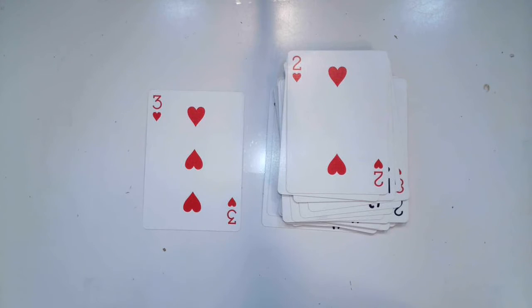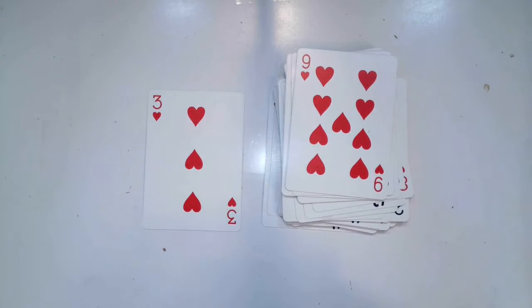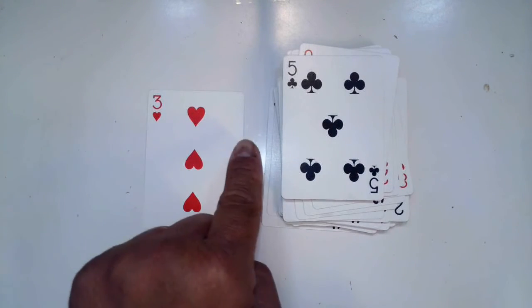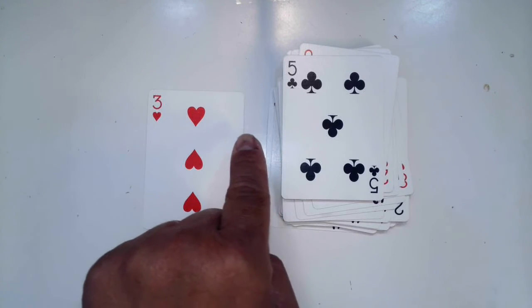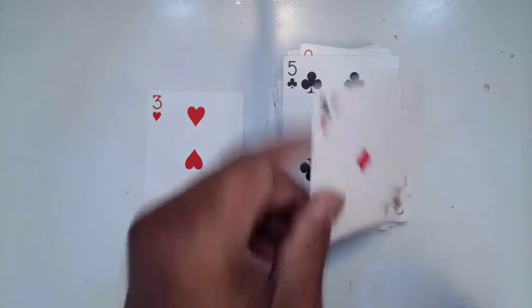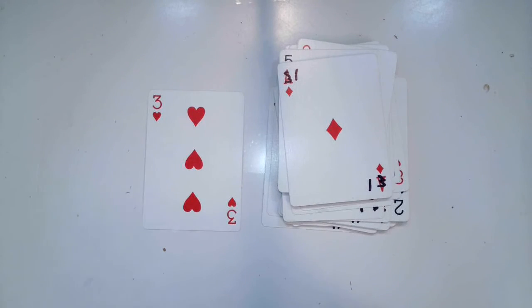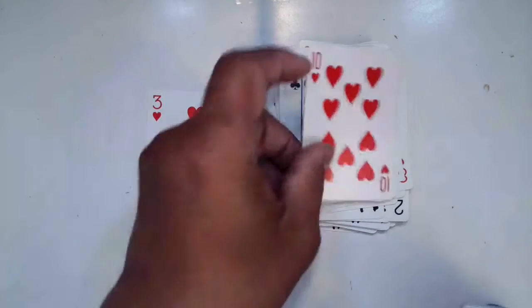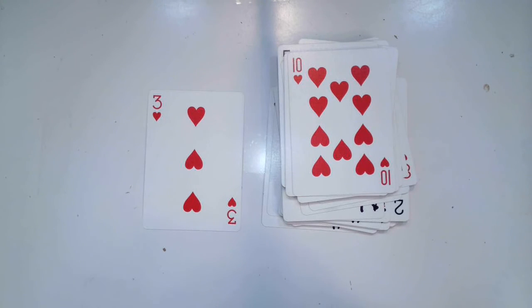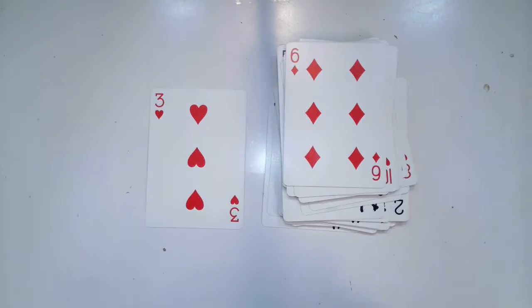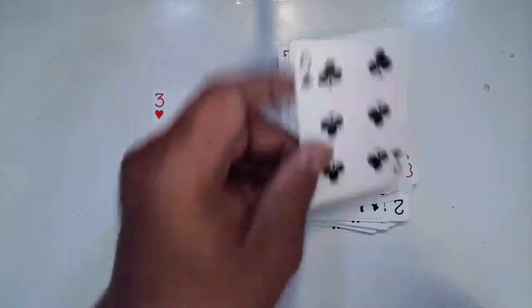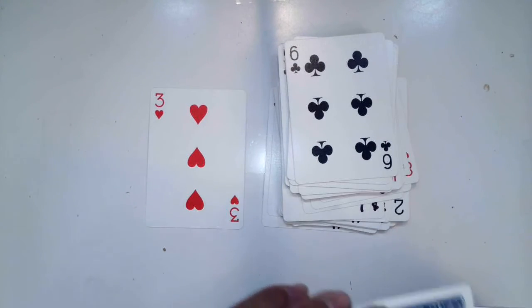3 times 2, 6. 3 times 9, 27. 3 times 5, 15. 5, slide on the clock, slide your finger, 15 minutes. 3 times 1, 3. 3 times 12, 36. Memorize it. 3 times 10, 30. 3 with a 0. 3 times 6, 18. 3 times 4, 12. 3 times 6, 18.